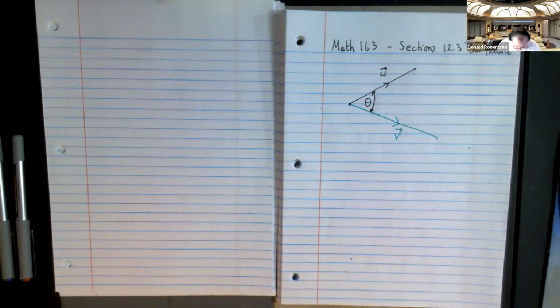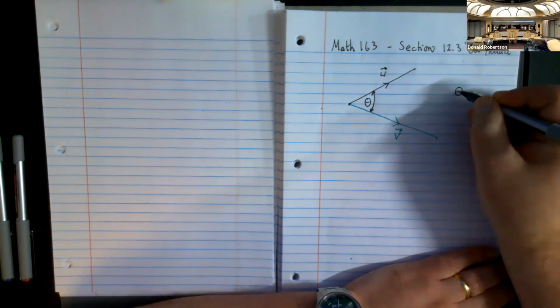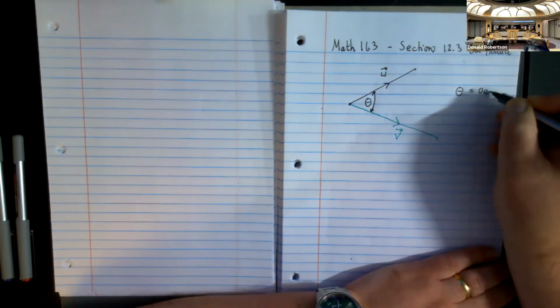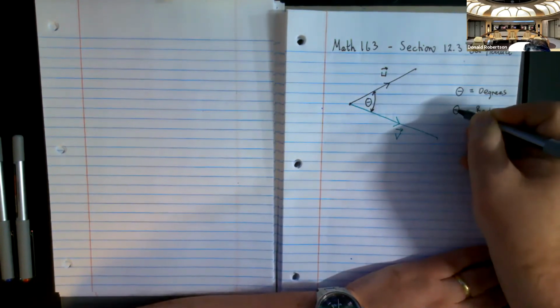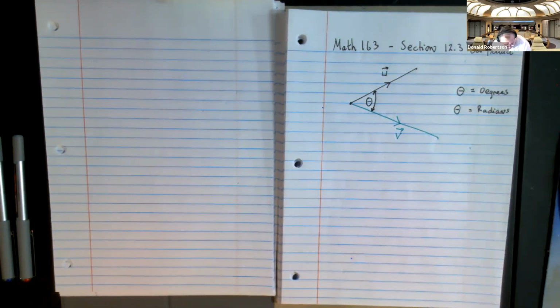And that angle there, this angle theta, can be, in some questions, in degrees, and it can also be in radians. Now, when we do calculus, you could pretty much guarantee the answers for anything to do with angles is in radians. But vectors are kind of a special case. They're not calculus. They are things involving the three-dimensional world, and degrees are very much more practical.